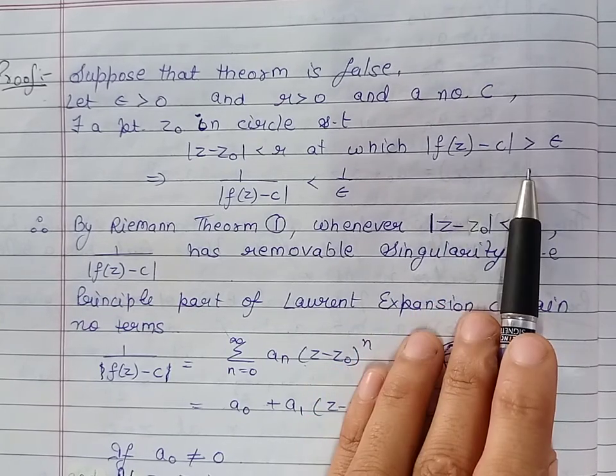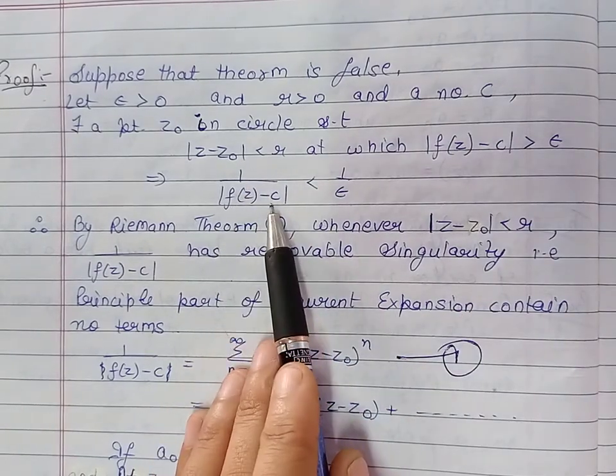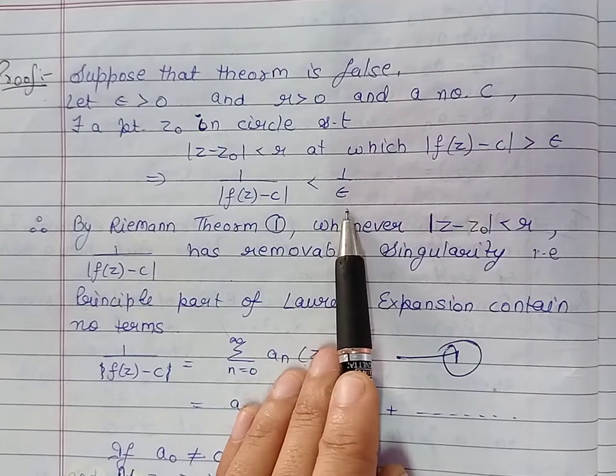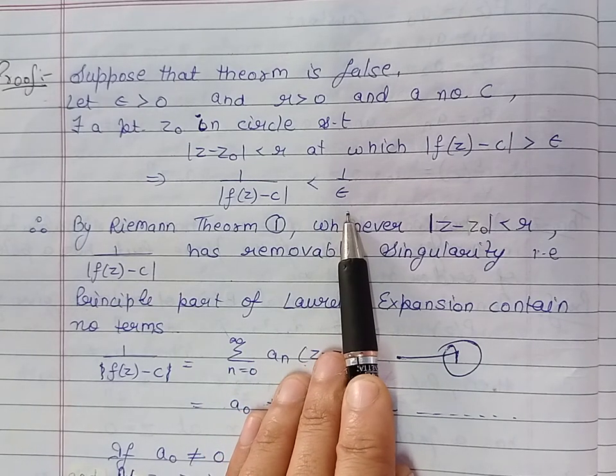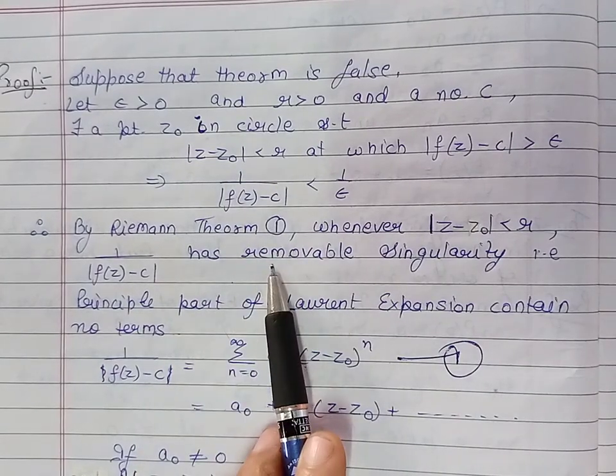Taking reciprocals from here, we get 1/|f(z) - c| is less than 1/epsilon, and therefore we can say that this function has a removable singularity.